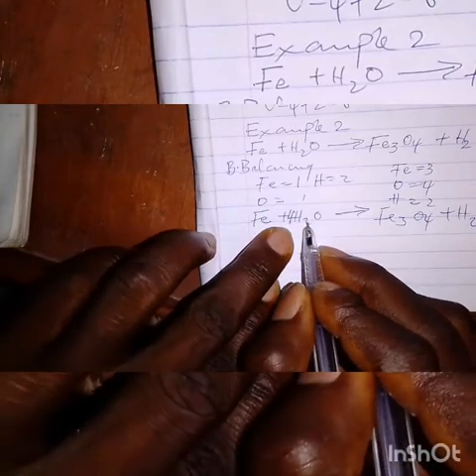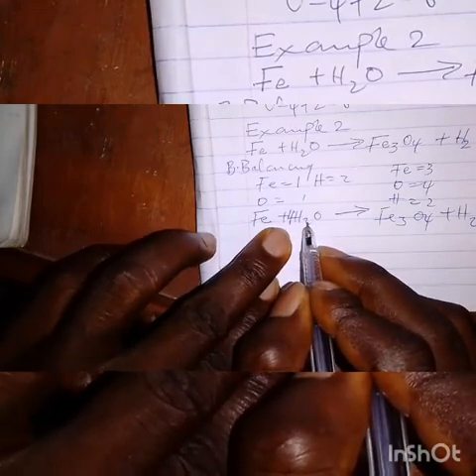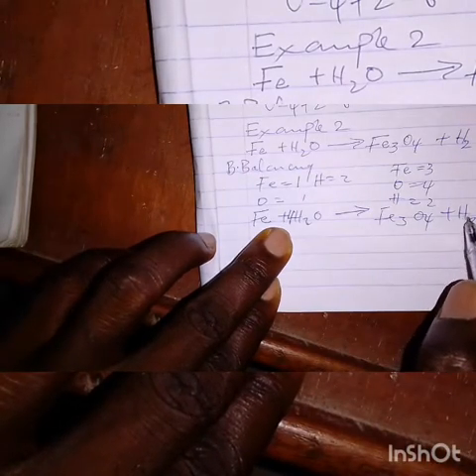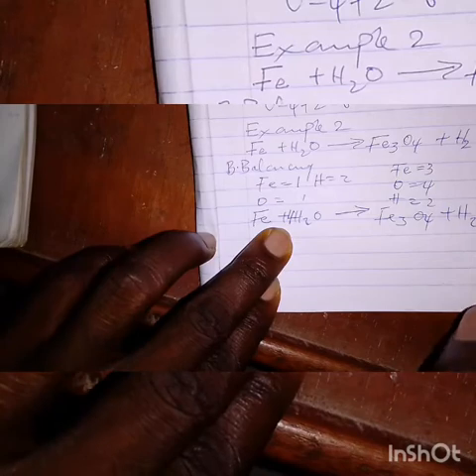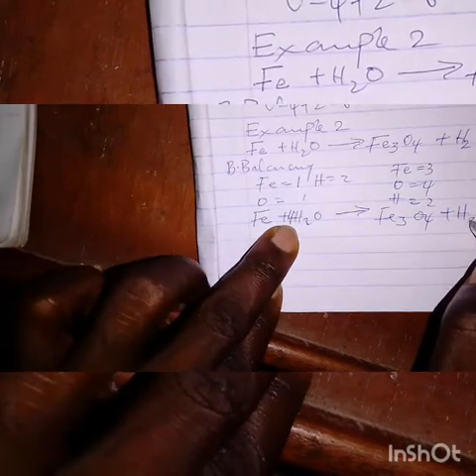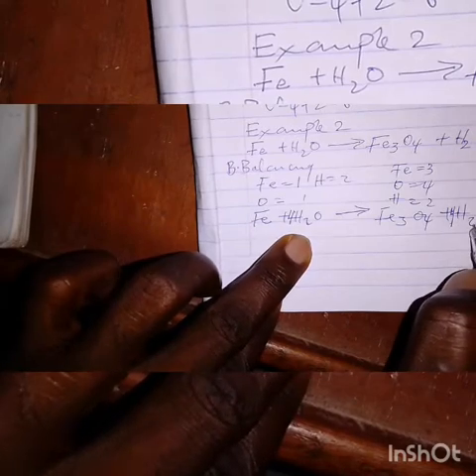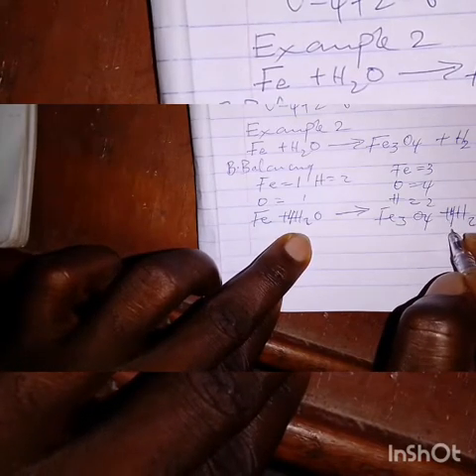If the number of hydrogen here is 8, then let's come to this side and check this one too, because we have to make everything balanced. 4 times 2, 8. Let's put 4 here too. 4 times 2 will also give us 8 in this place.